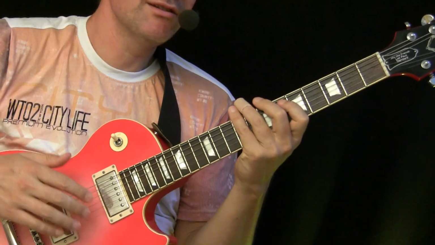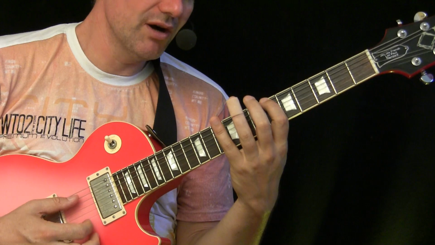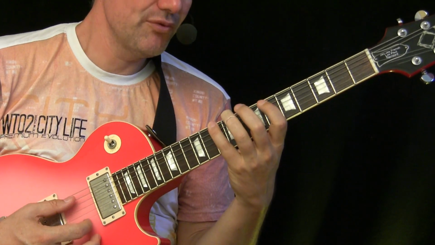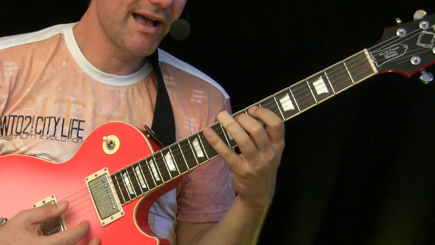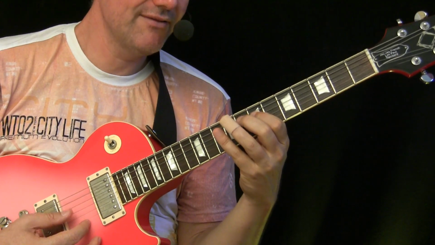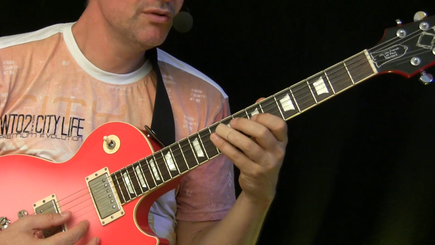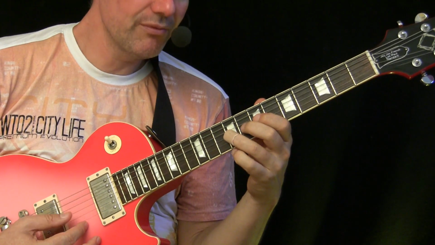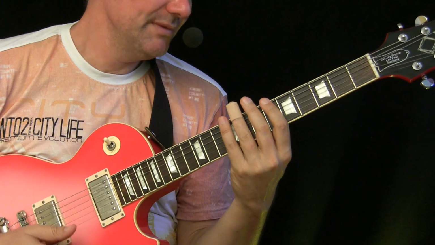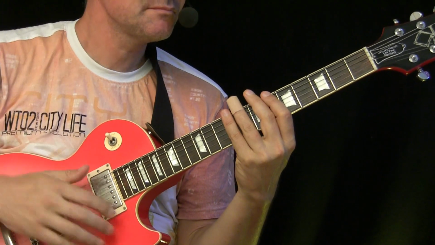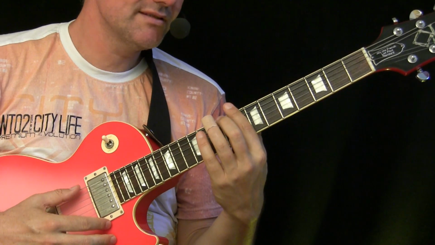On the 4 is always Lydian, which is 1, 2, 3, sharp 4, 5, 6, 7, 1. B flat Lydian.